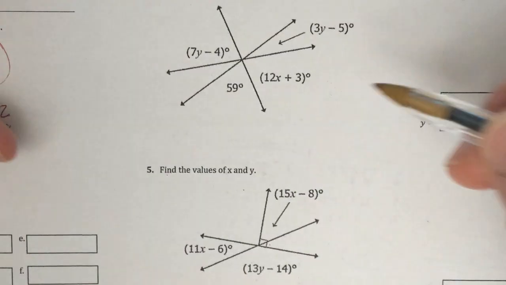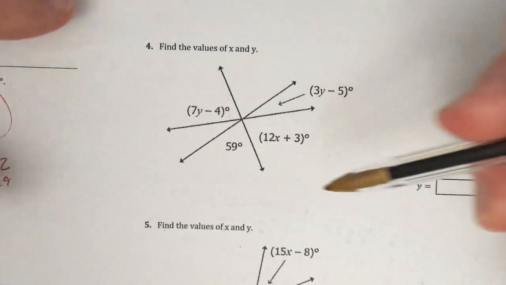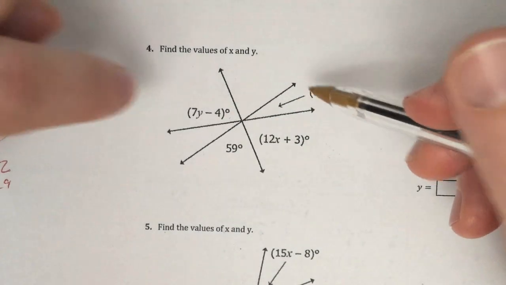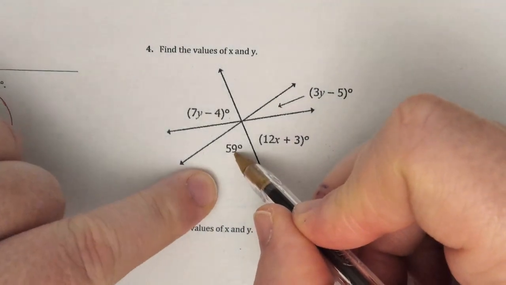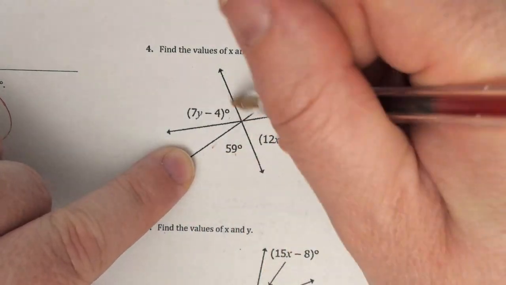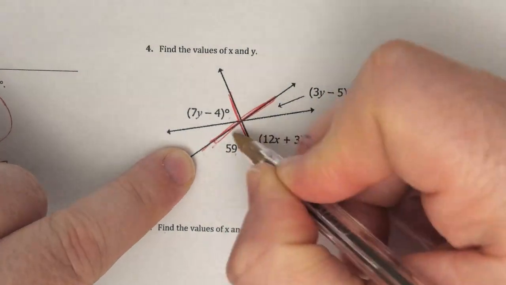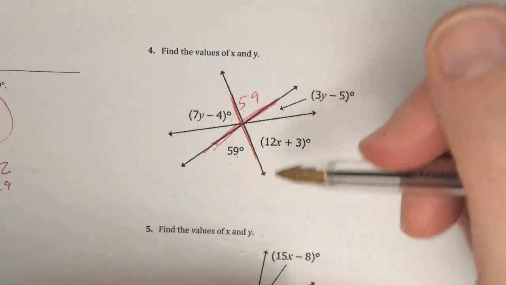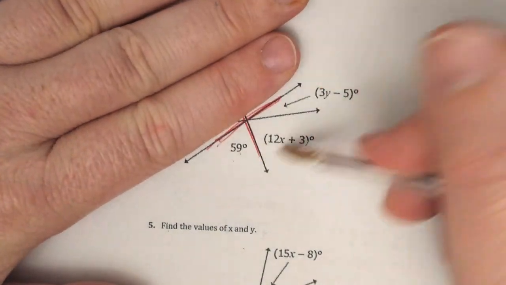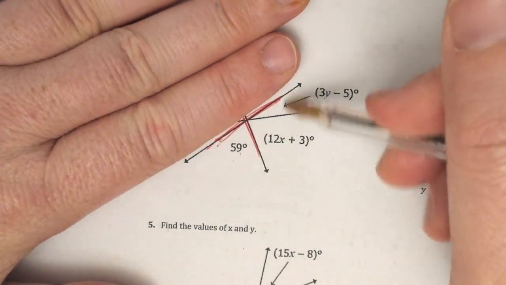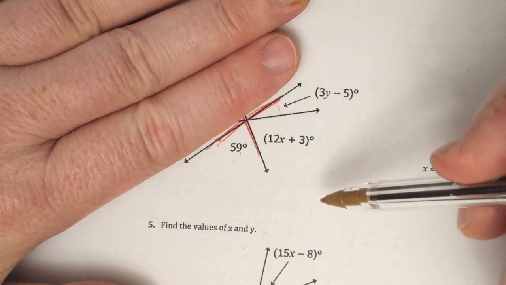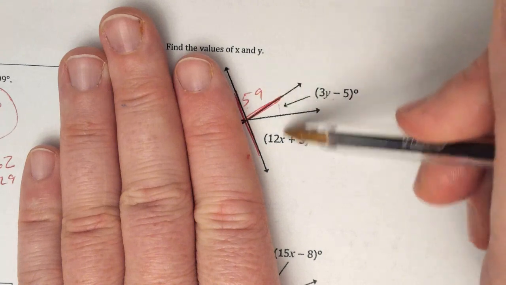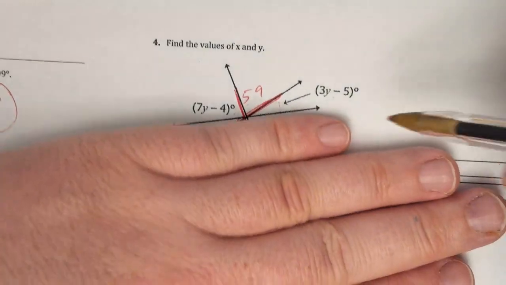Okay, over here, number 4. It's the same idea as before, just finding straight lines and stuff like that. I know this is 59, right? And then you see this right here. Those are vertical angles. So if this is 59, this is 59. Then I know this makes a straight line, but that's a y and an x in here. So all three of these add up to 180, but that doesn't help. How about this? That's an x, a y, and a 59. Nope, that's too much. This one's the best one.